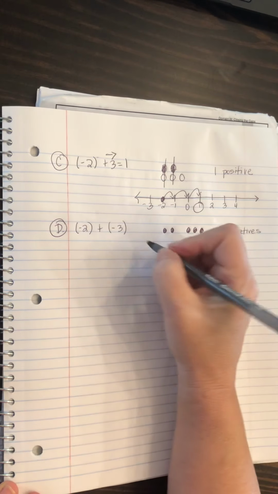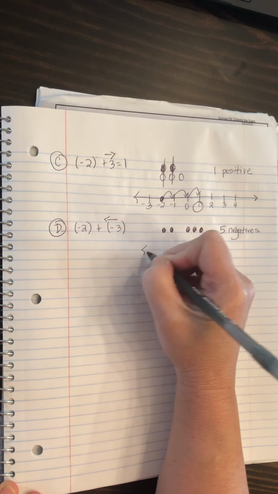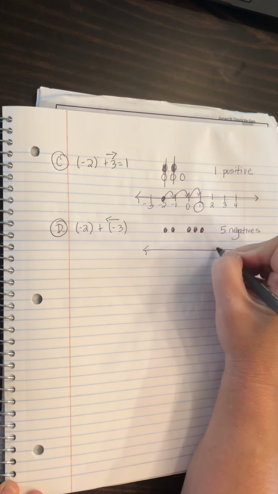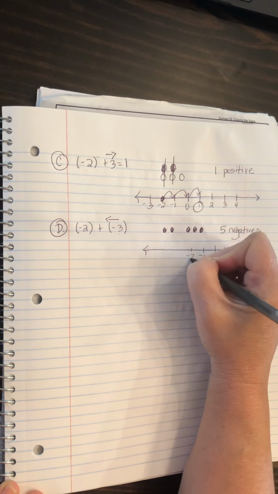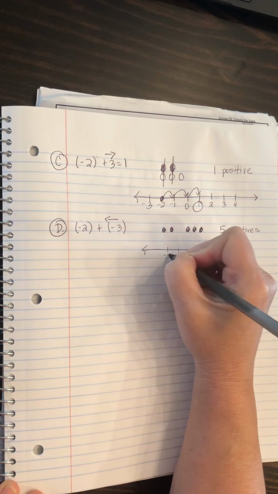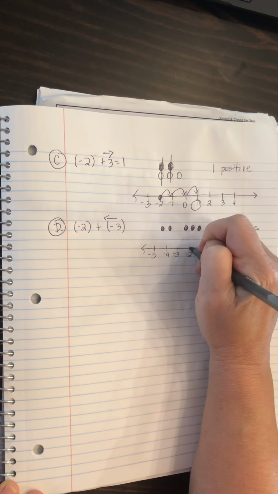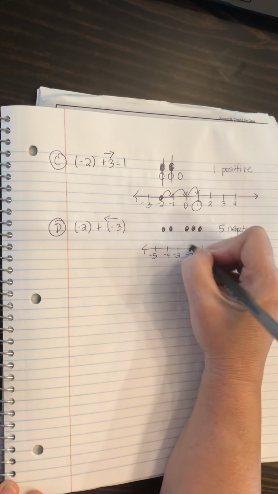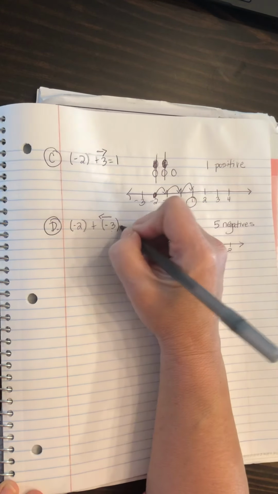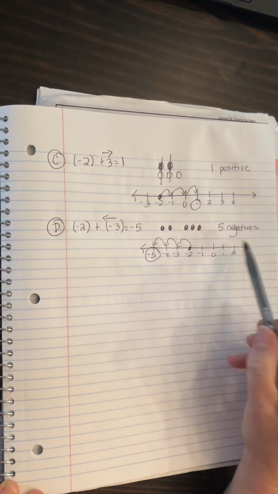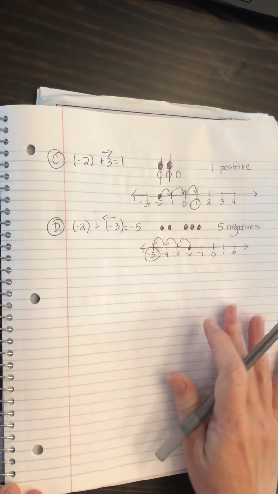Okay, let's draw our number line. I'm adding a negative, so I'm moving to the left. So I'll start at -2 on my number line, and I'll move to the left because I'm adding a -3. So I'm going 1, 2, 3. I got -5. Do you notice that I got 5 negatives in my model and I got -5 on my number line?